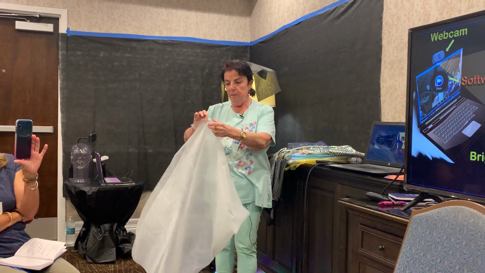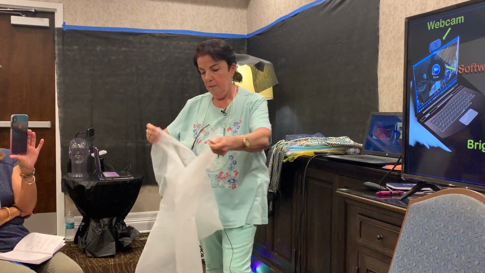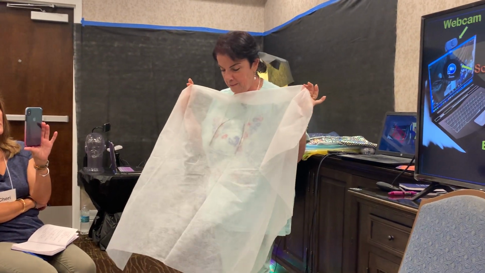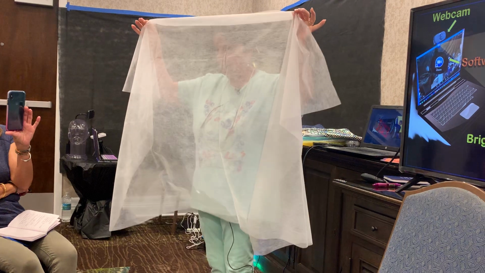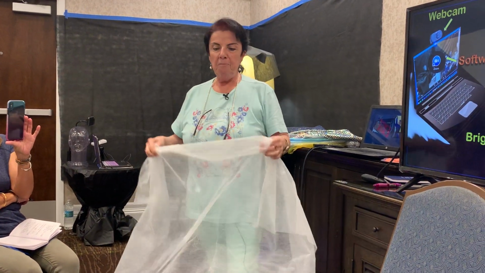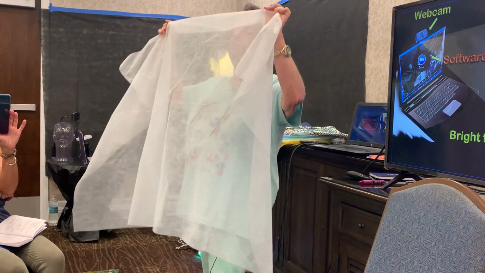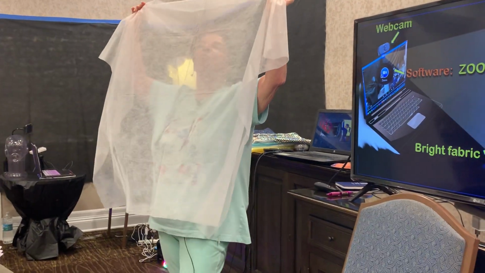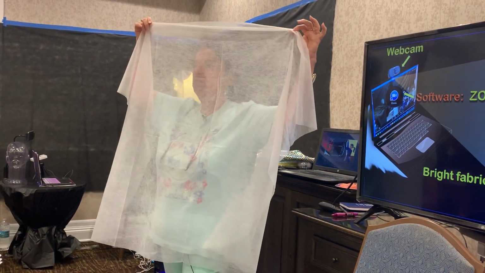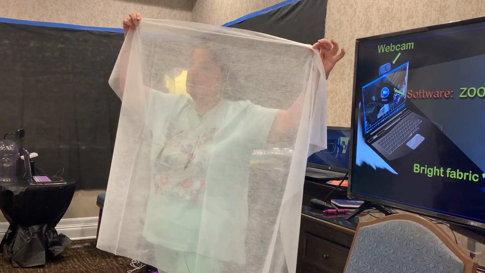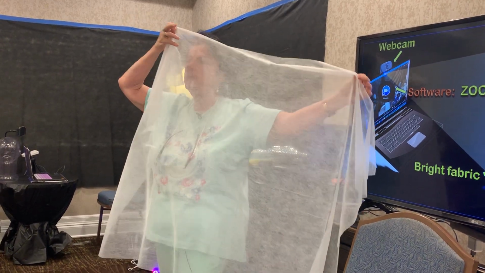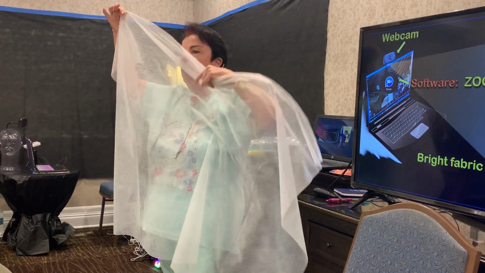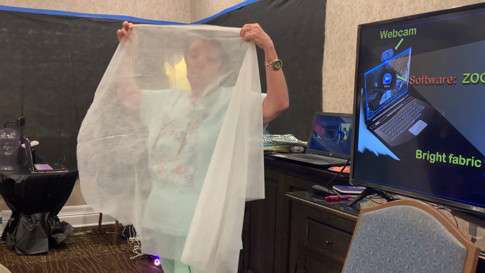For instance, this one is from hospitals. They have lots of this type of fabric. And what happens is that when you have it over your face, they can work on your face in the light that is over your face, and someone else can appear.